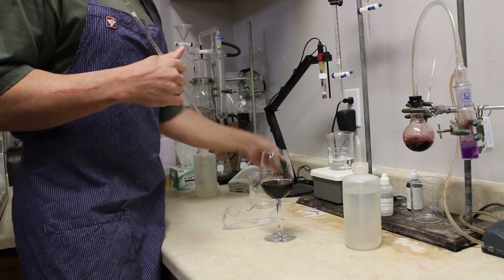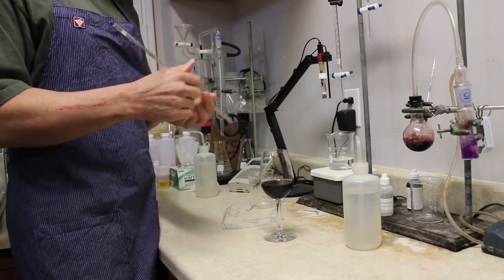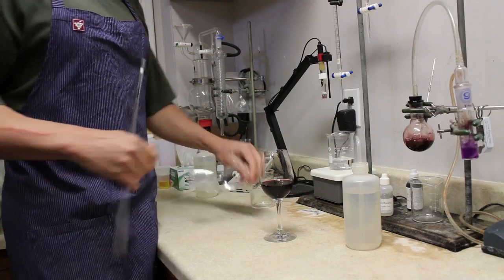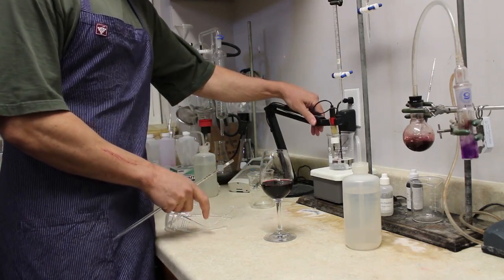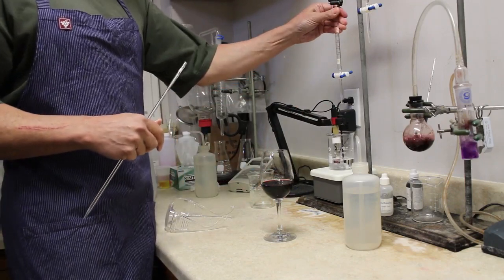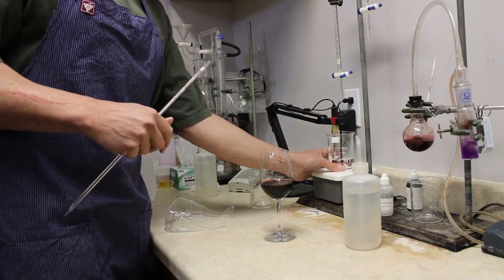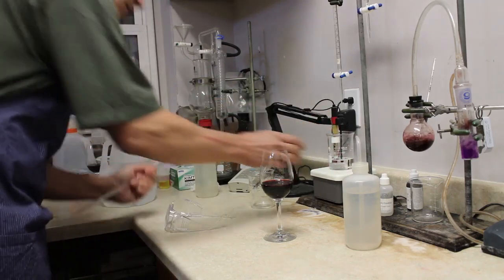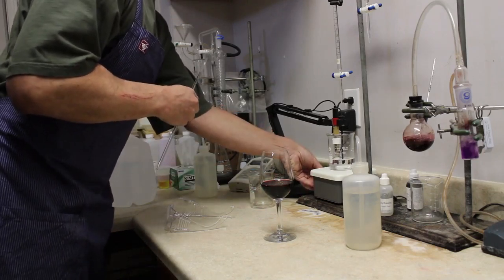So we will end up titrating this into a known quantity of wine. I'm going to use 5 milliliters. Once we have the amount of sodium hydroxide to neutralize the acid, it can give us a determination of how much acid was in there to begin with. Do you have a little magnet spinning around there to help mix it? They're kind of cool, aren't they?